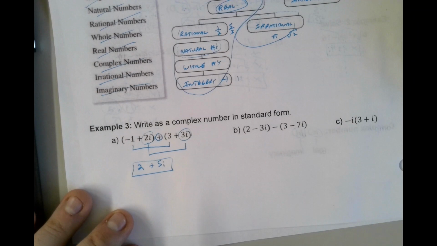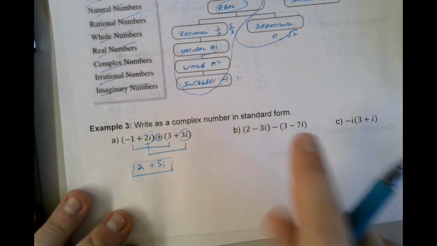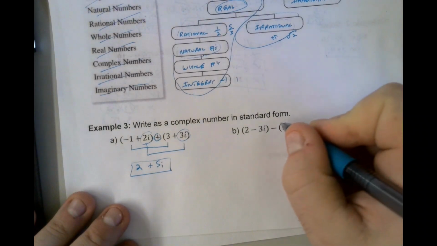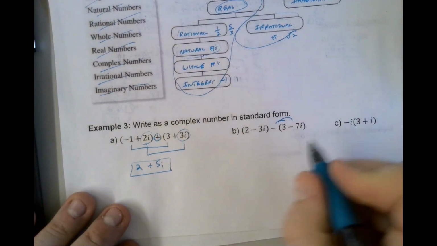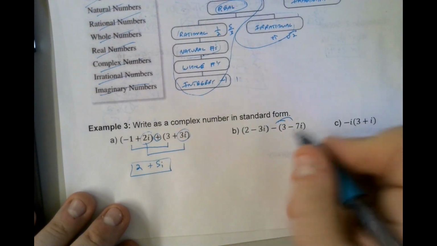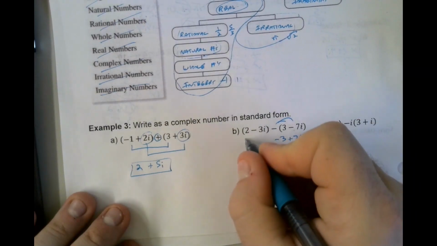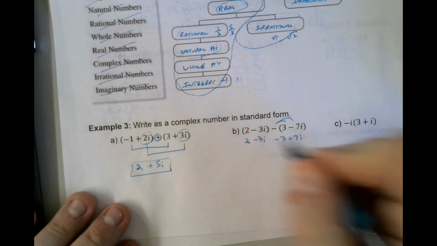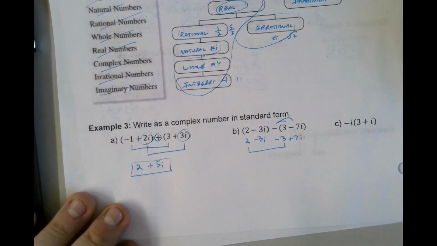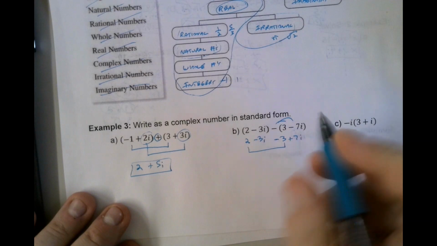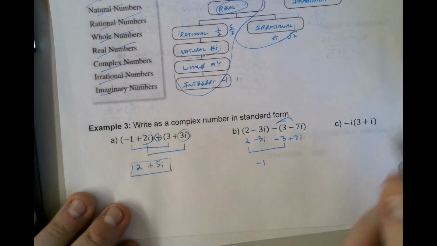Okay. Now if I'm subtracting 2 imaginary or complex numbers, I have to make sure the negative gets distributed through both of these first. That changes the signs of both of those on the right side. Then I can combine my like pieces. Okay. So notice 2 minus 3 is -1.